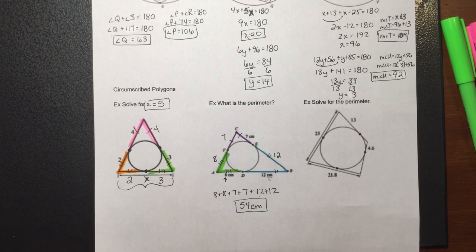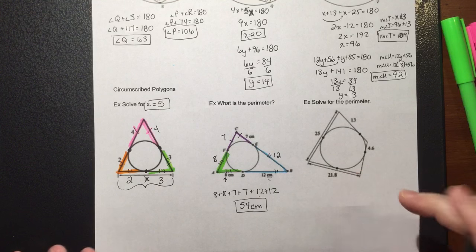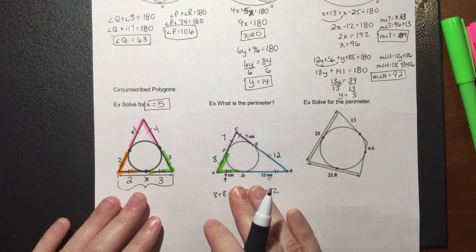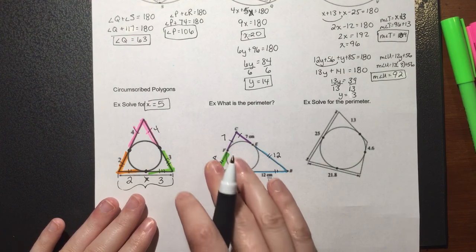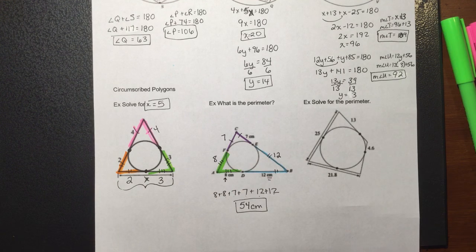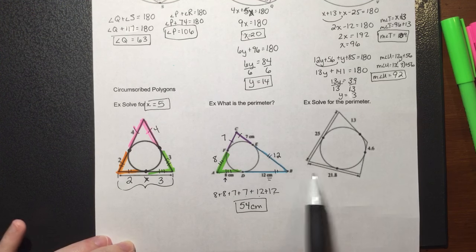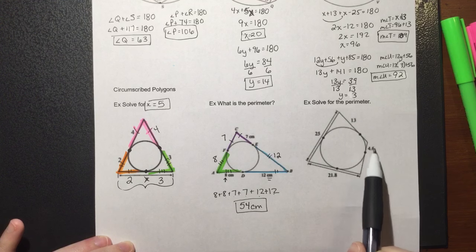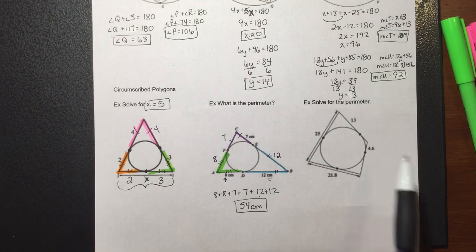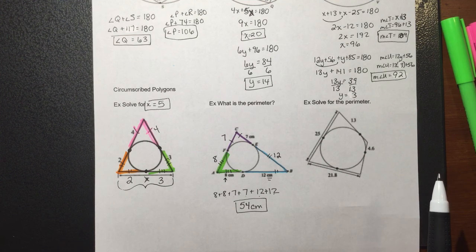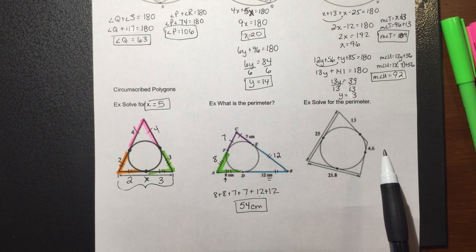Alrighty, looking at the last type that we have for solving for perimeter, these are very nice, neat, simple, easy to do. They give you the exact measurements for each of the little parts of the sides, and all you have to do is put it on the other side and add them together. With these, they could give you entire sides like they did here with the 25 and the 21.8, and then just portions of the tangents there. You're going to want to start with the tangents, fill in the parts that you know right away, and then work from there.